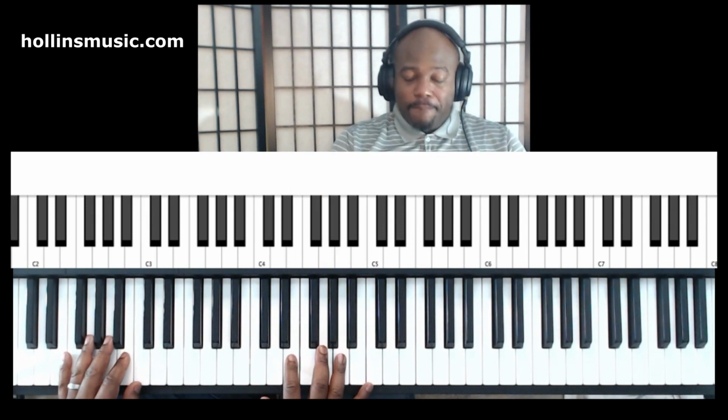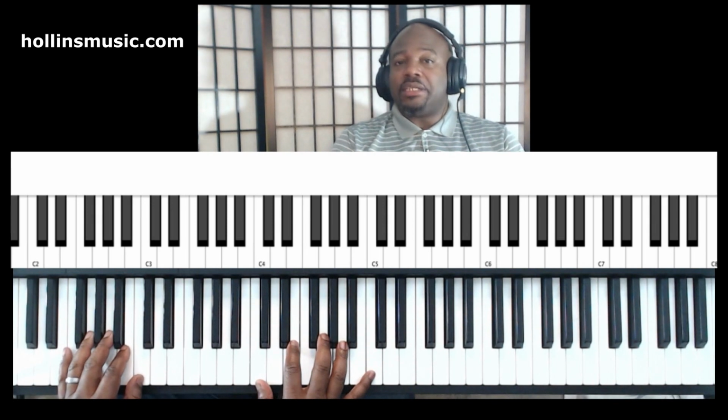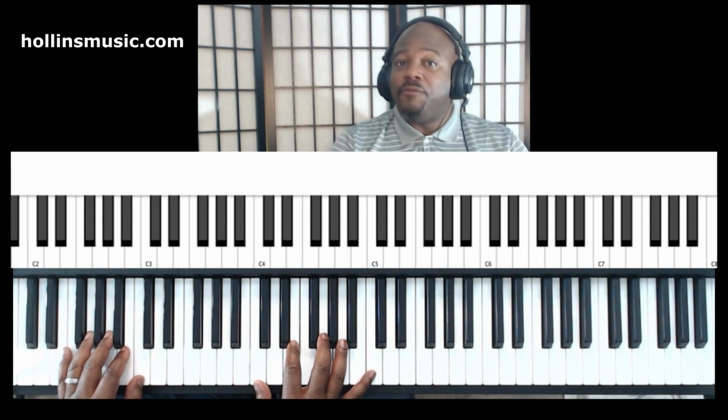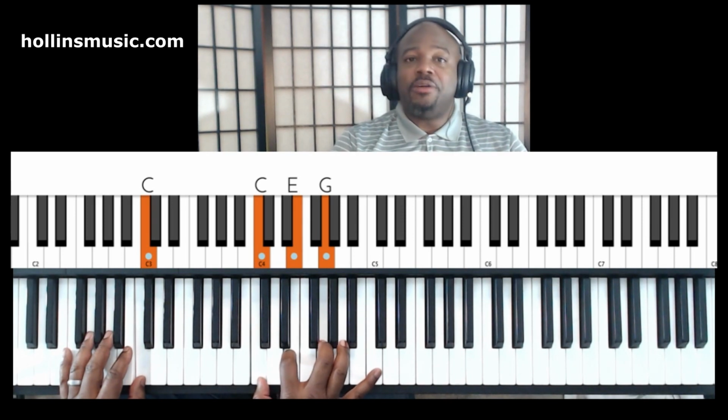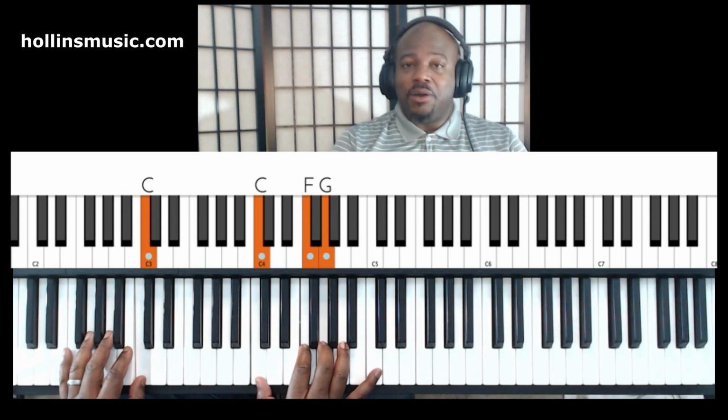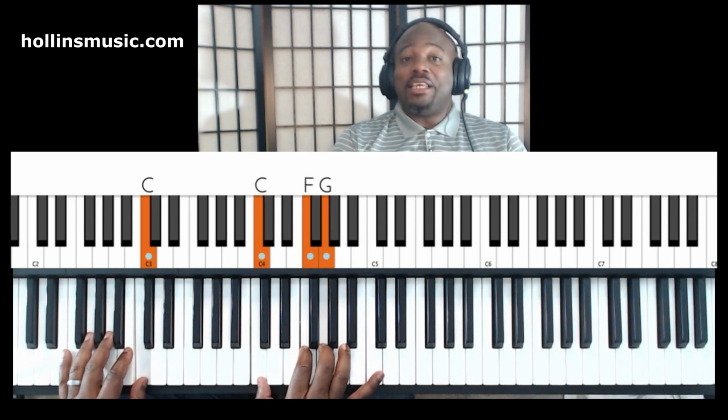Let's keep moving. Now we're going to do what is called a suspended 4th chord. We take the middle note and we're going to move it up or to the right 1/2 step. And then we go here. And that makes it suspended 4th. All right, let's keep going.